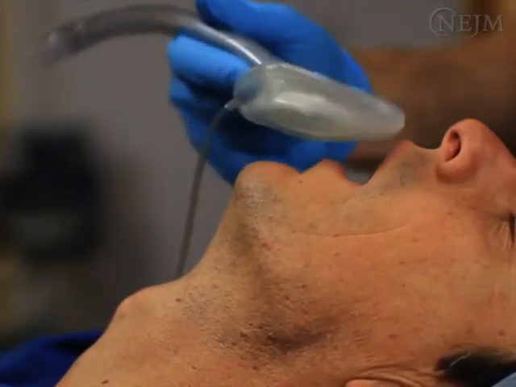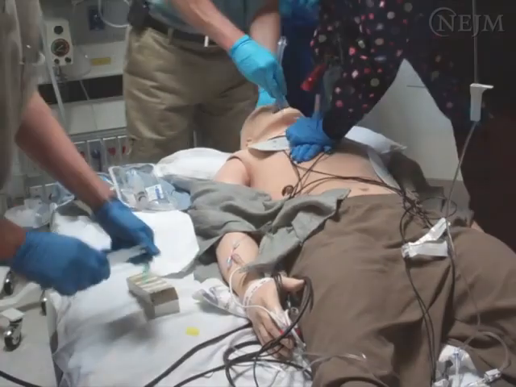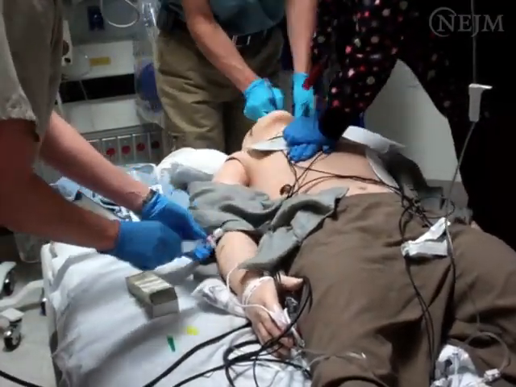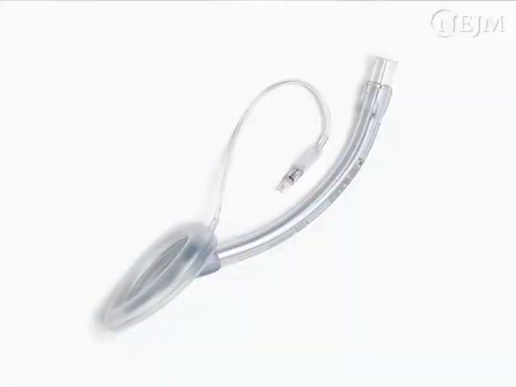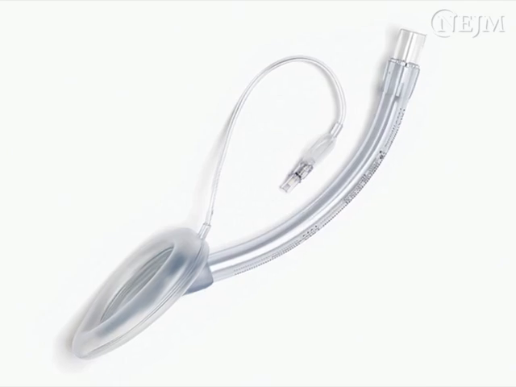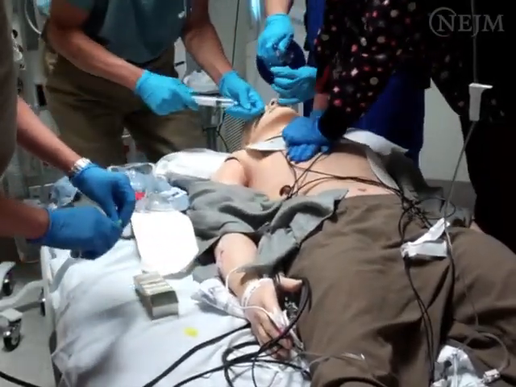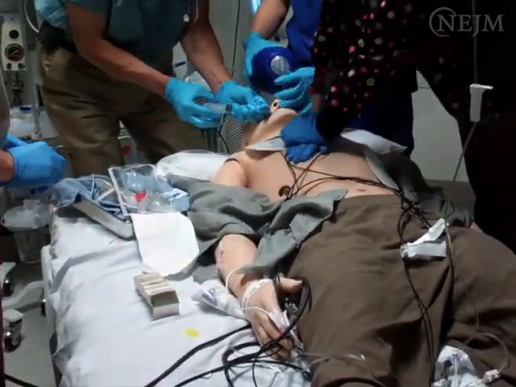This video will demonstrate the placement of the laryngeal mask airway, or LMA, as an emergency airway device in patients experiencing a cardiopulmonary arrest. The goal is to provide familiarity with and instruction in its use so that a clinician will be comfortable using this device to provide effective ventilation for patients in cardiopulmonary arrest.